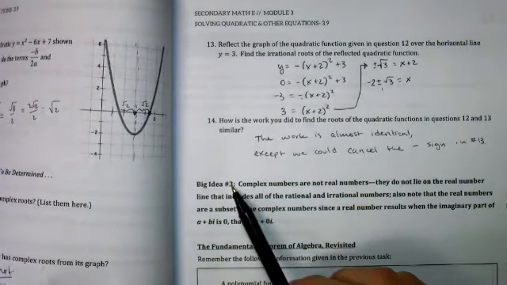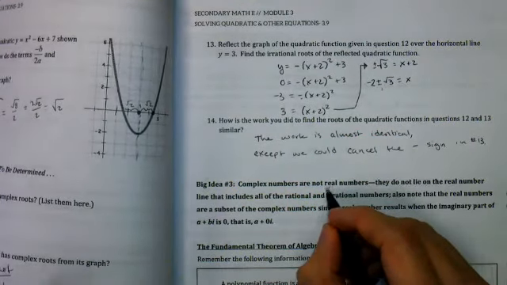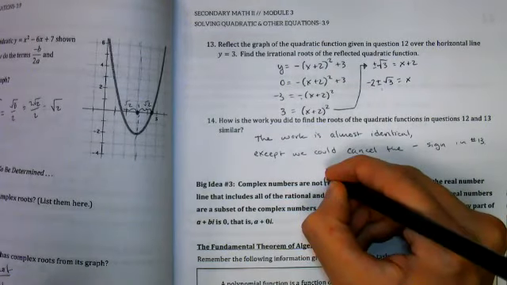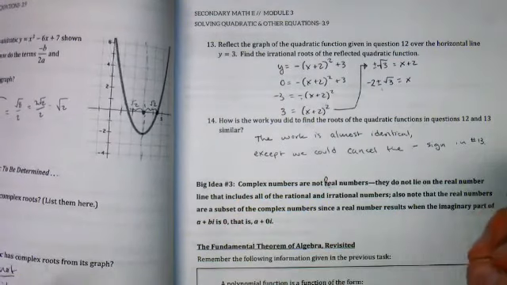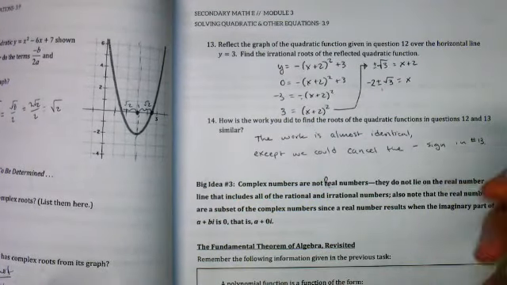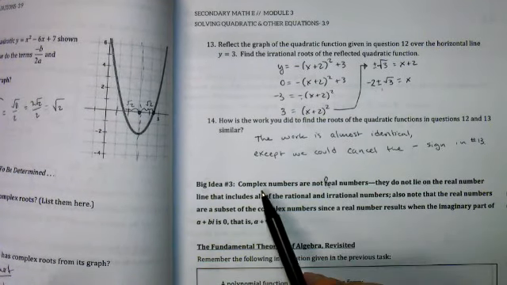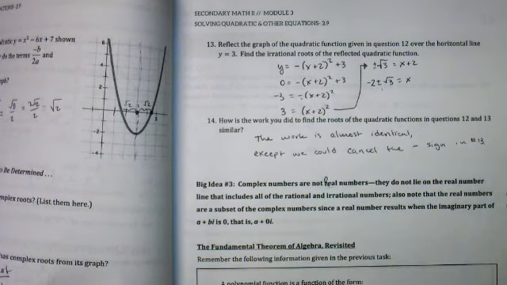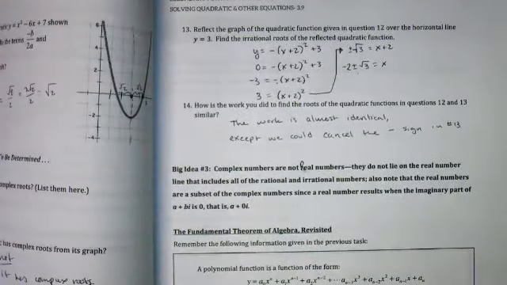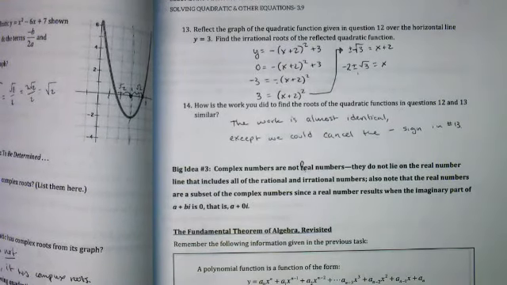Big idea number 3: complex numbers are not real numbers. Remember, real is a category of number. Obviously, complex numbers are real in the sense that they're actual numbers, but the values they represent are not categorized as real values, if that makes sense. So real in this sense doesn't mean real like how people normally use it. It means real in the sense of the category of real numbers, like the name.